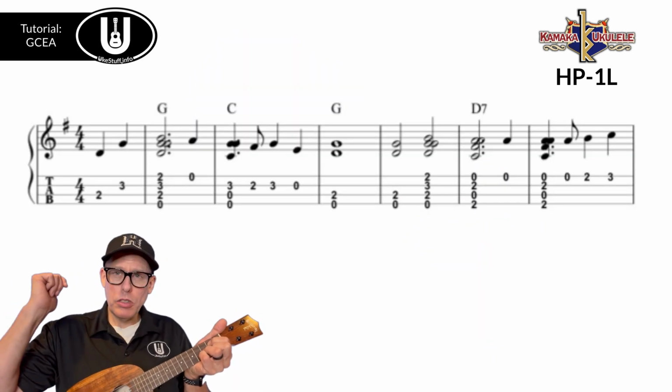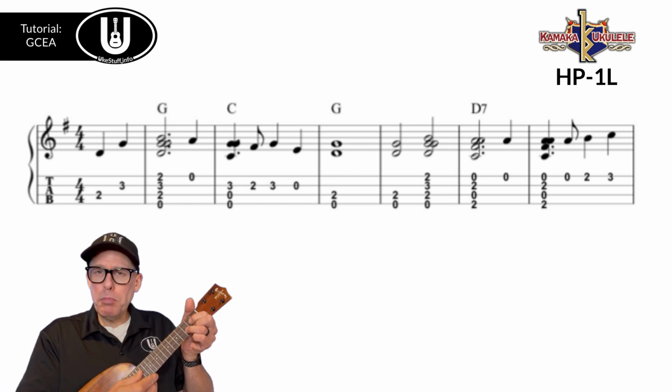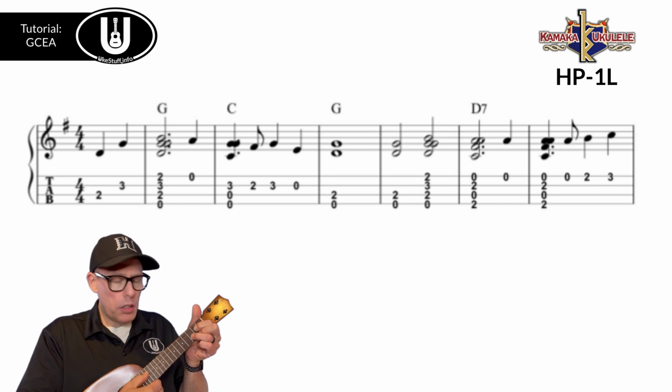I'll put up the music here line by line, and we'll just walk through it. So you start off by playing the outline of a G chord with strings 3 and 2, and then the whole G chord.